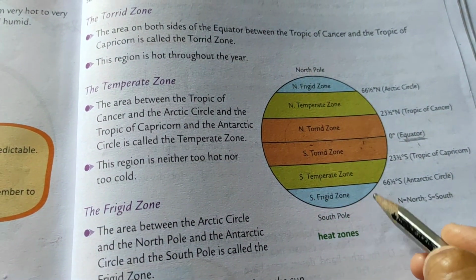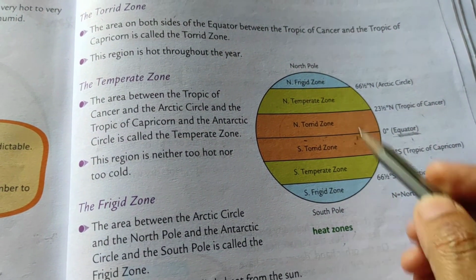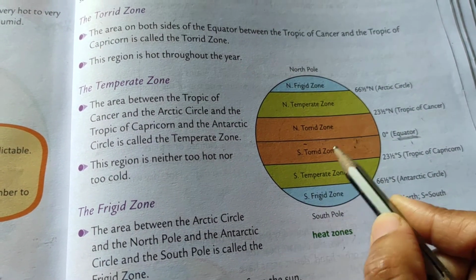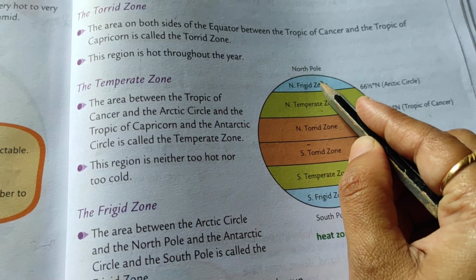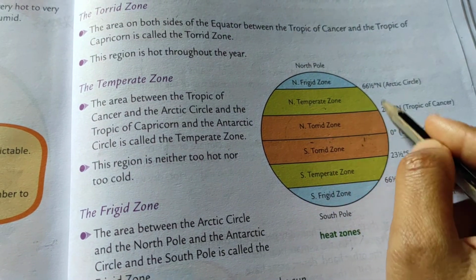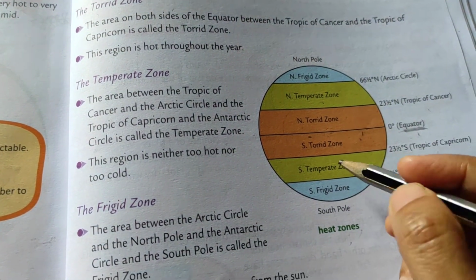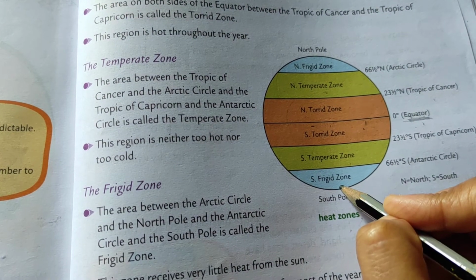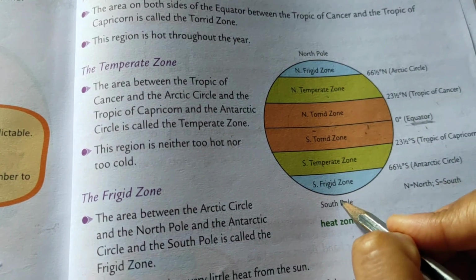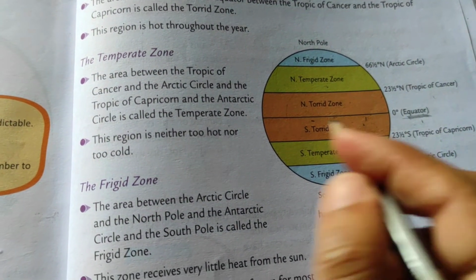Look at this diagram of the heat zones. See, north pole, south pole. First is the torrid zone. Here also torrid. See, this torrid zone, temperate zone and frigid zone. It is of which pole? North pole, the climatic condition of the north direction. And this torrid zone, temperate zone and frigid zone, this condition is of the south pole, or south direction.